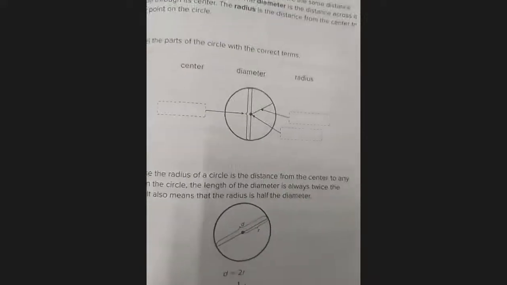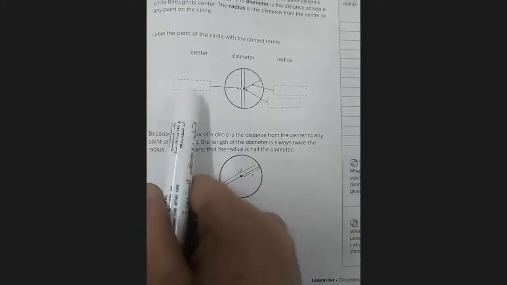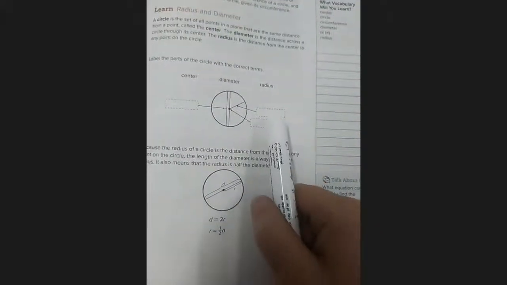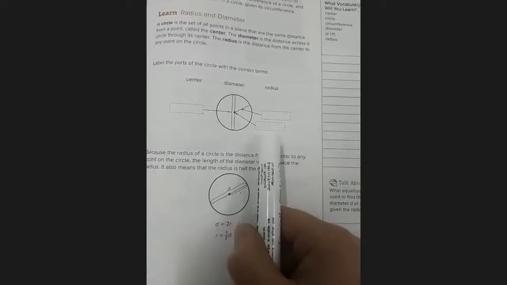We are on page 447, okay? Here we have 3 parts. What's this part here to the left? What do we call this line? Diameter. Right here, guys, write diameter in your book using a pencil, not a pen, please. What's this part here, the first one? Radius. Right here, radius, guys. And here the point at the middle, what do we call it? Center.